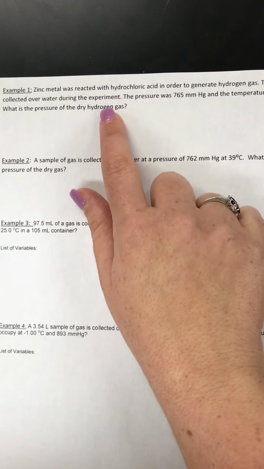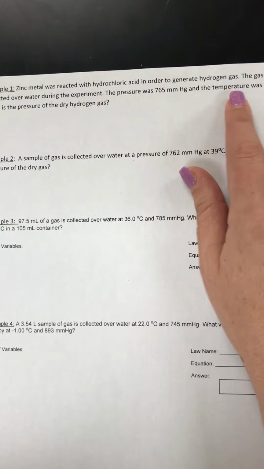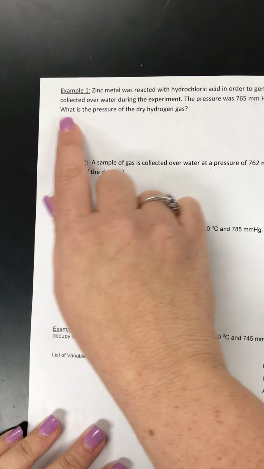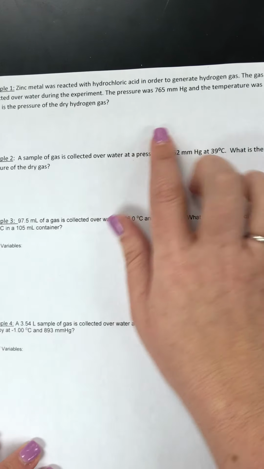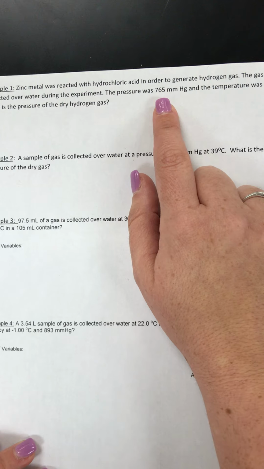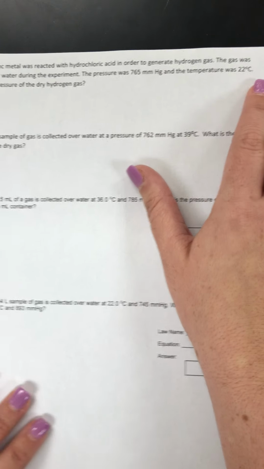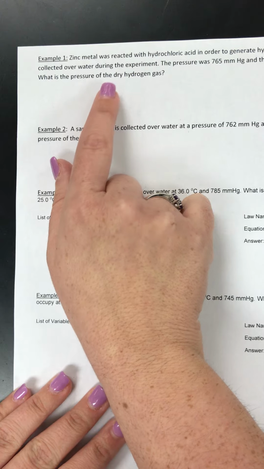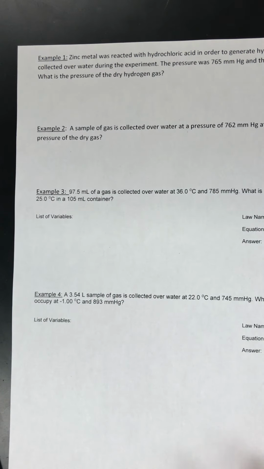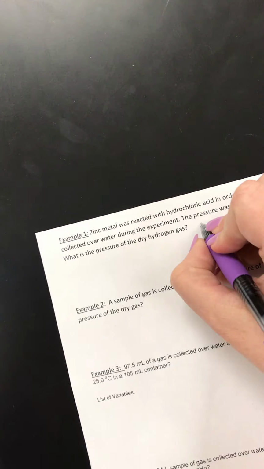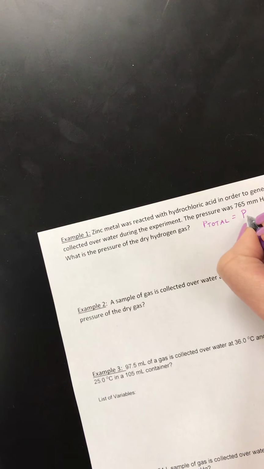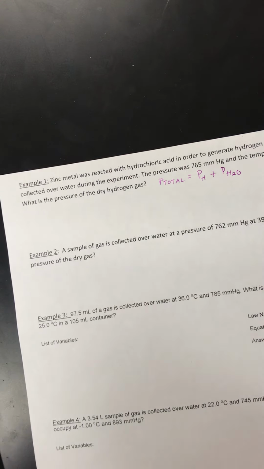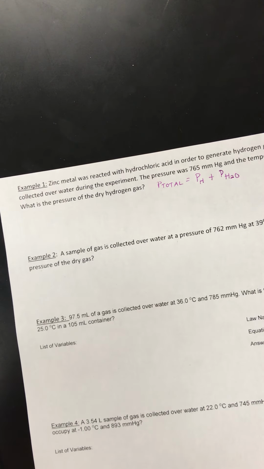It says zinc metal was reacted with hydrochloric acid in order to generate hydrogen gas. The gas was collected over water during the experiment. So you're going to see those words, collected over water. The pressure was 765 mmHg, and the temperature was 22 degrees Celsius. What is the pressure of the dry hydrogen gas? So we just want the pressure of the hydrogen gas. So we have our total pressure is equal to the pressure of the hydrogen plus the pressure of the water, okay, because it was collected over water. So we're going to be subtracting out the pressure of the water, okay?